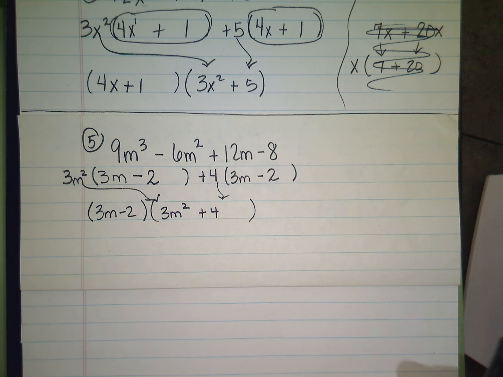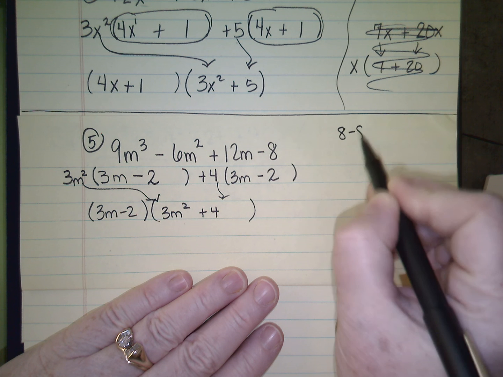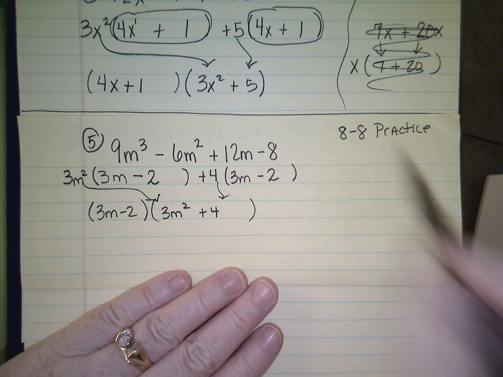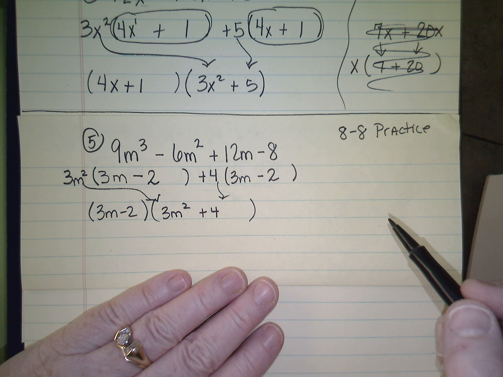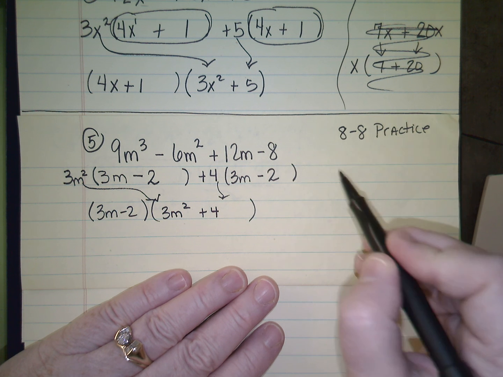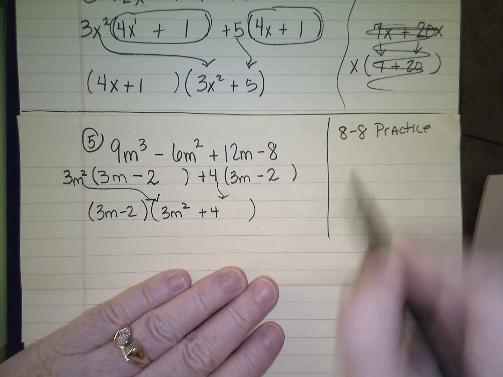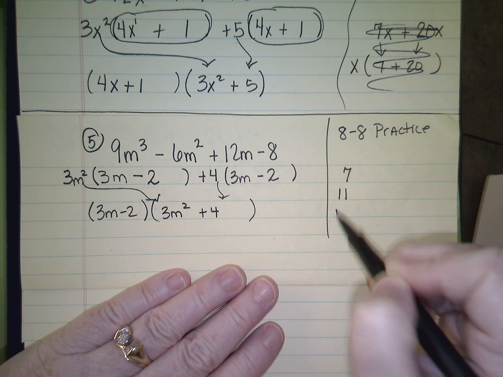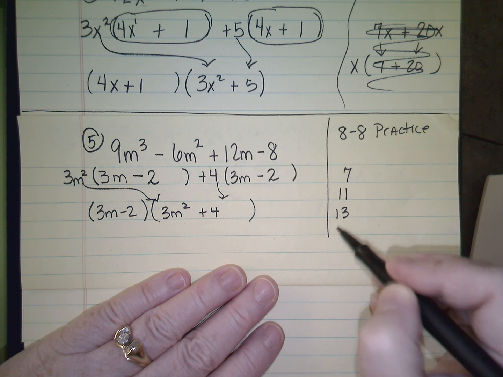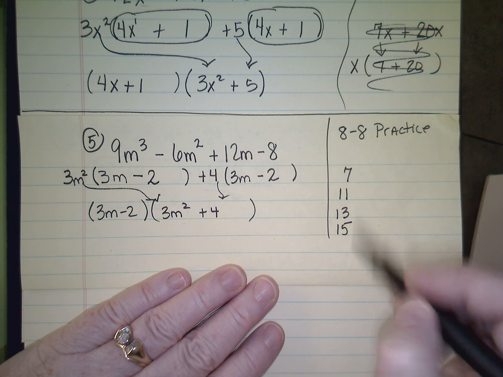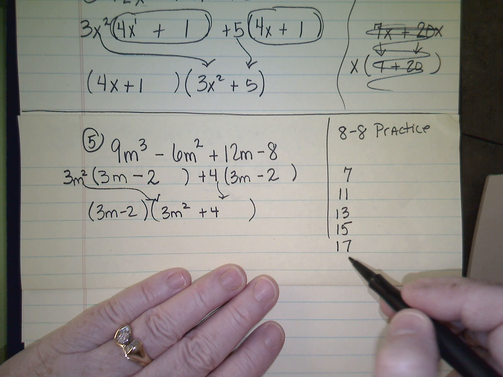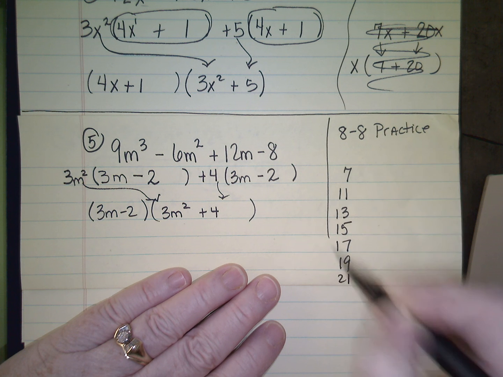On the page that you've pulled up on Teams, at the top of it, it says 8-8 practice. We've done 1, 3, and 5. I want you to do 7, 11, 13, 15, 17, 19, and 21.